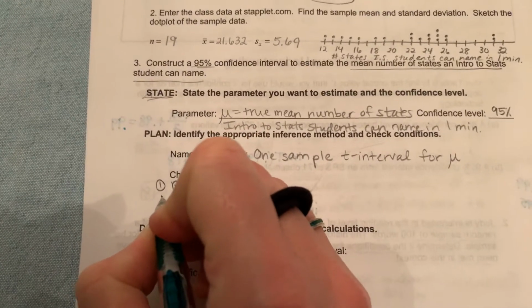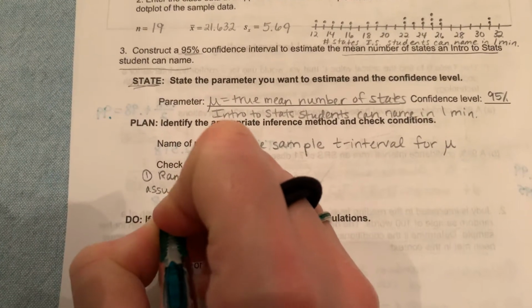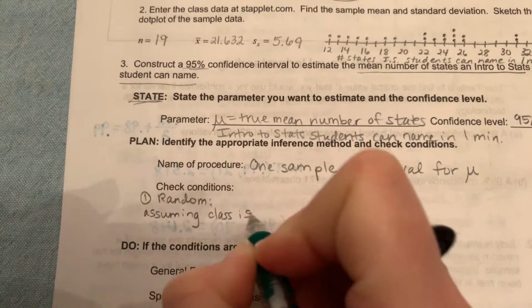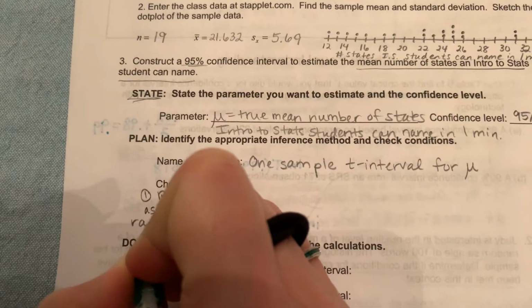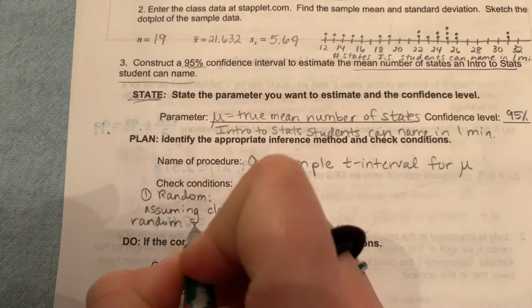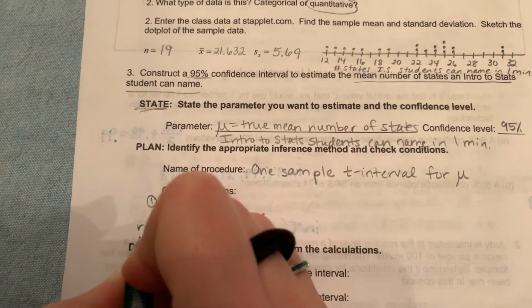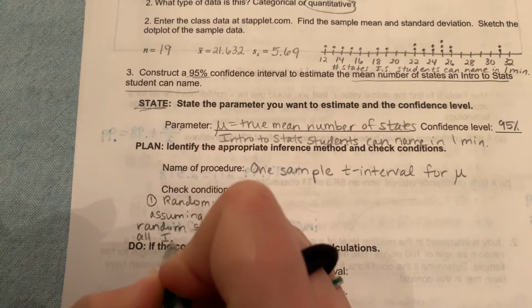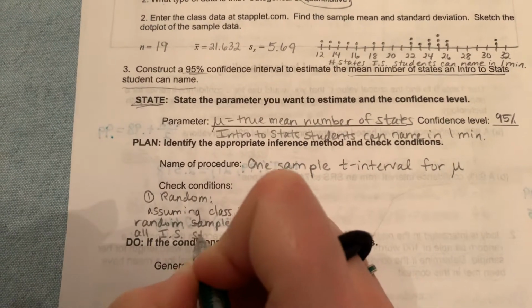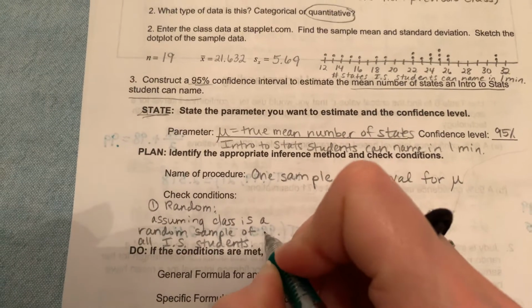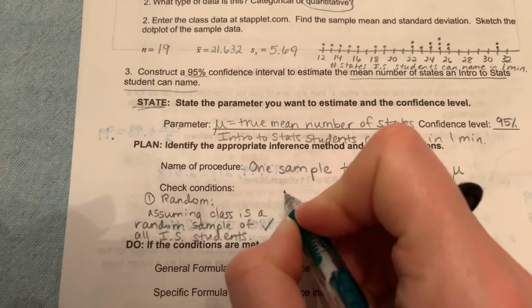Okay, so assuming the class is a random sample of the population, so of all I.S., intro to stats students. Okay, so the random sample condition is met.